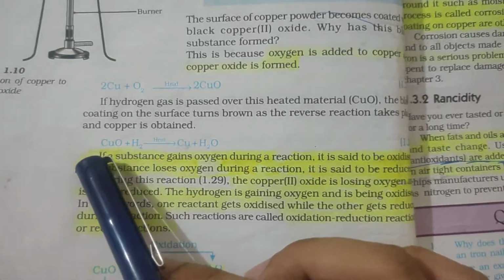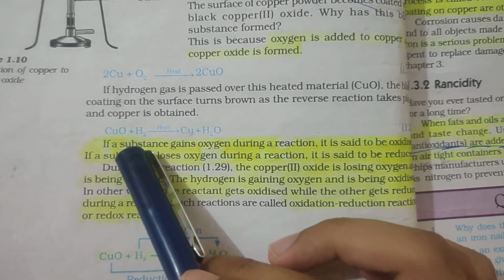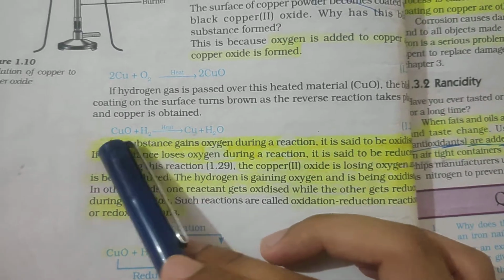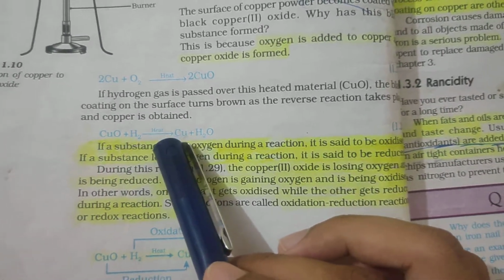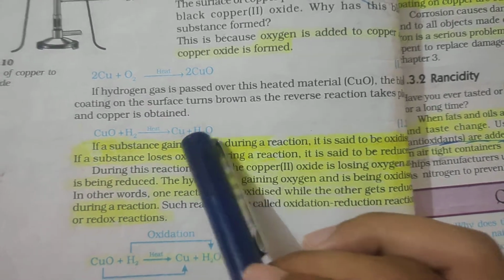Like see here, this is CuO, that is copper oxide, plus H2, that is hydrogen. This is in the form of a gas. Plus this is heated now. This is heated again, and it forms copper. This is pure copper here. Cu plus H2O. H2O is water.